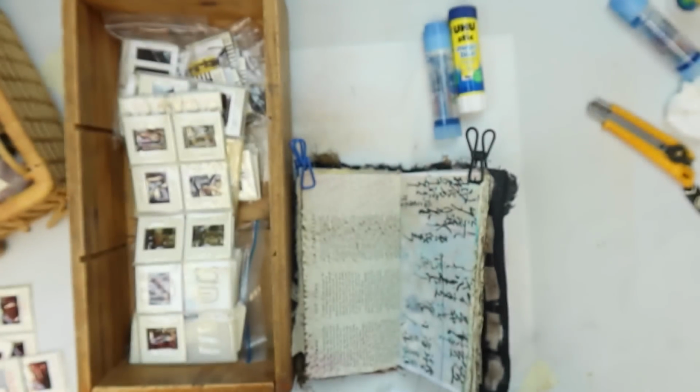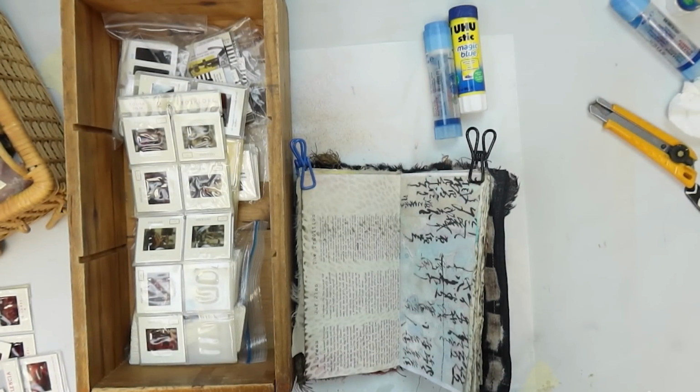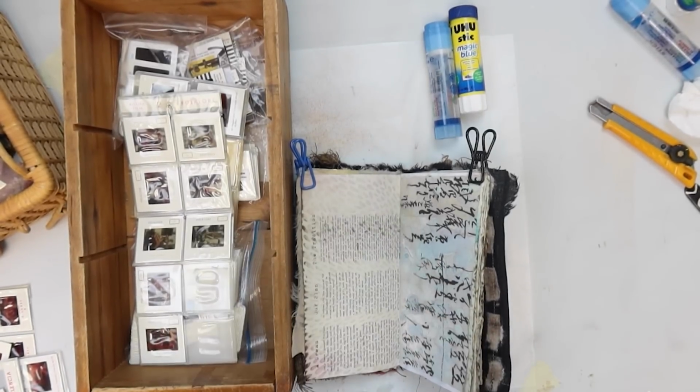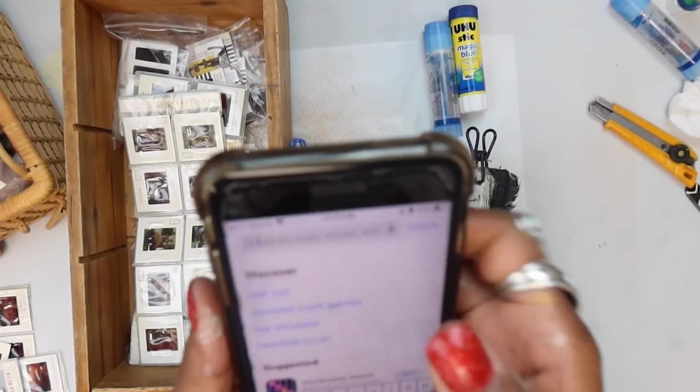I'm going to go into the App Store. I'll show you where to find it. So go into your App Store and search for Slide Scan.